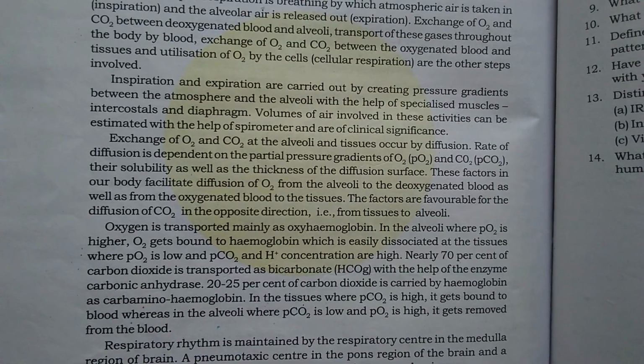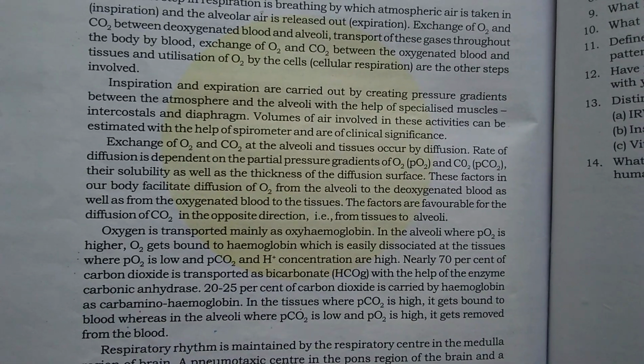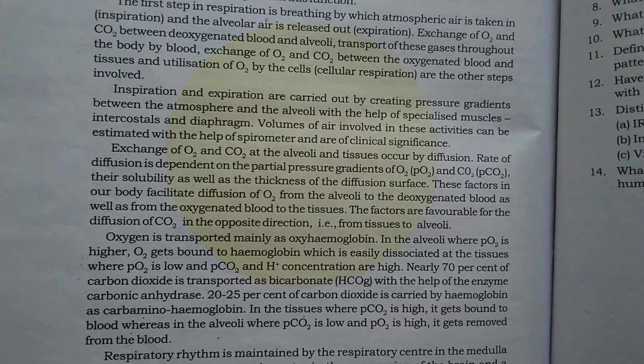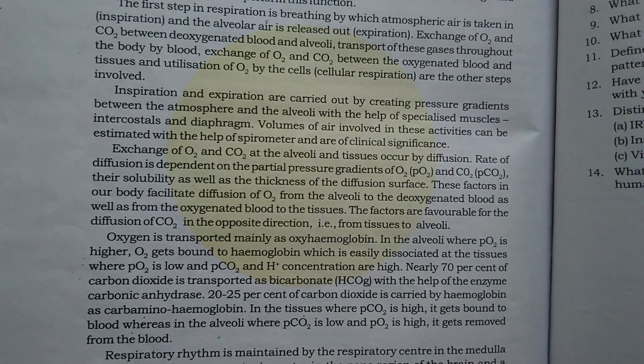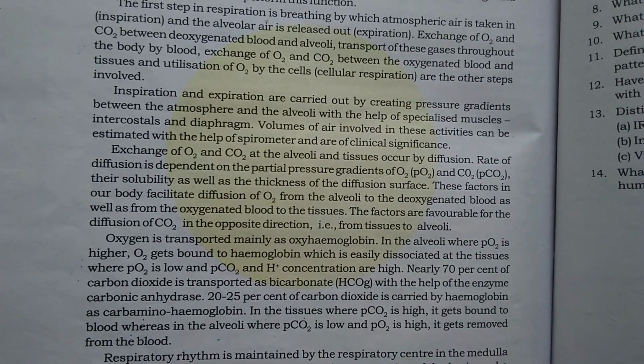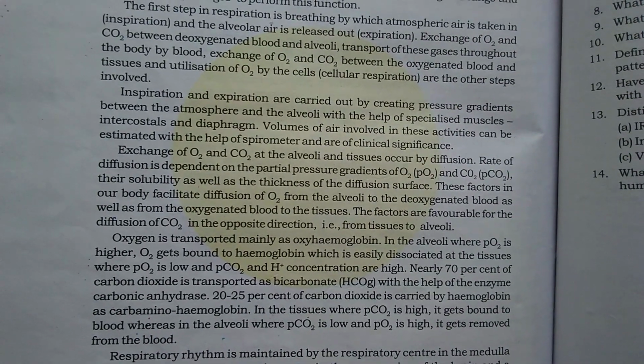Oxygen is transported mainly as oxyhemoglobin in the alveoli, where the pressure of O2 is higher. O2 gets bound to hemoglobin, which is easily dissociated in the tissue, where the pressure of O2 is low and the pressure of CO2 and hydrogen ion concentration is high.